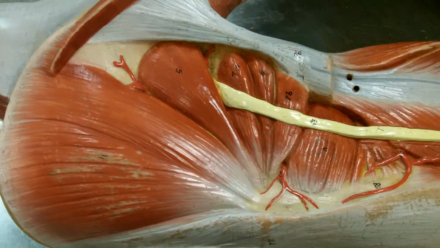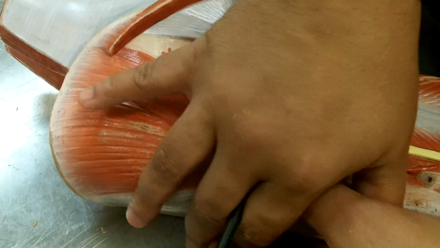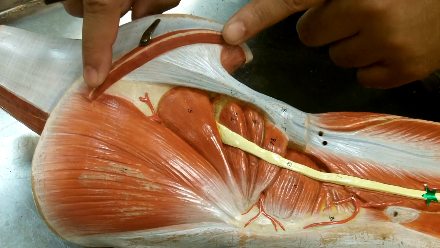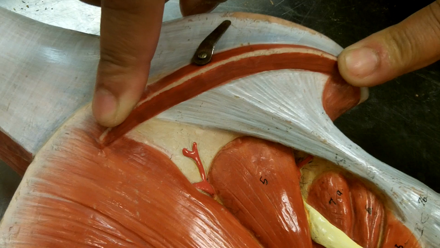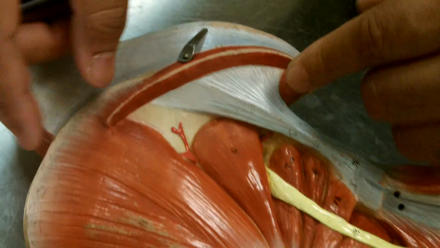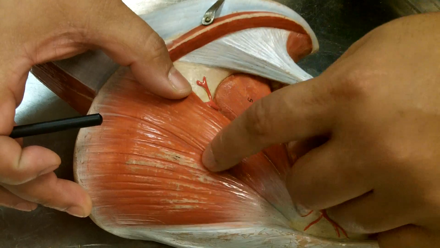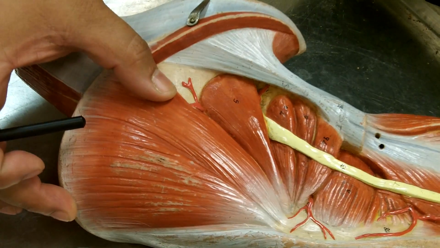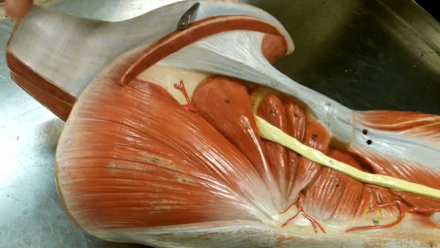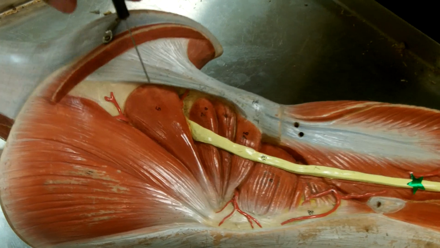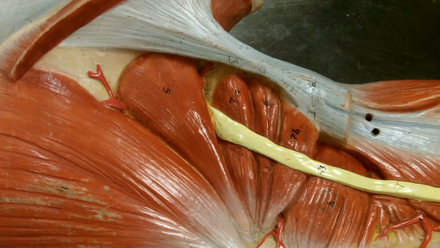Now, on the back side, you'll start off seeing this larger muscle kind of coming over and covering everything. And this is that large muscle called the gluteus maximus. It has been cut away, so you don't see it right now. Underneath that, we would then have this muscle right here, which would be the gluteus medius. And then below the gluteus medius would then be the gluteus minimus, but we don't see the gluteus minimus because it's still covered up by the gluteus medius. Below that, we of course have this, which is the piriformis, which I already discussed.